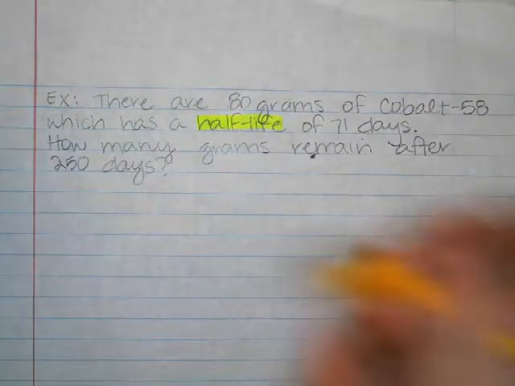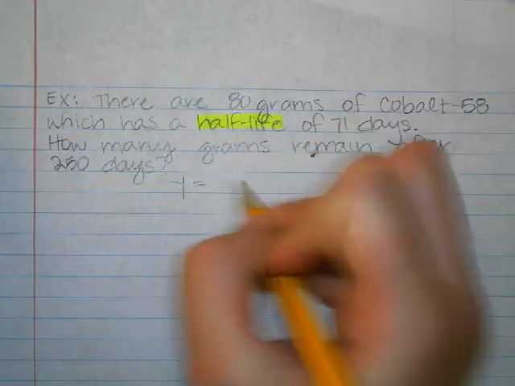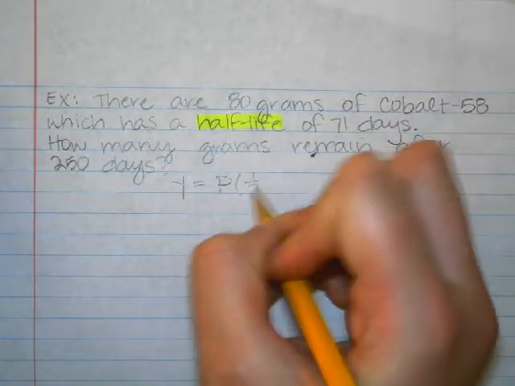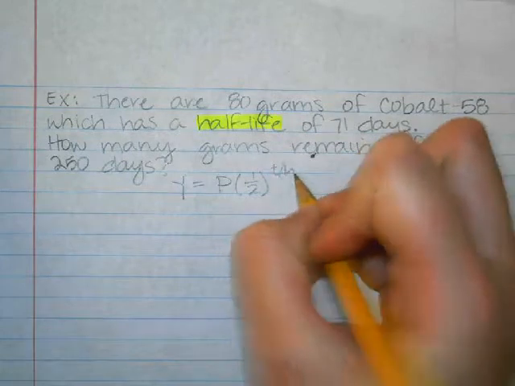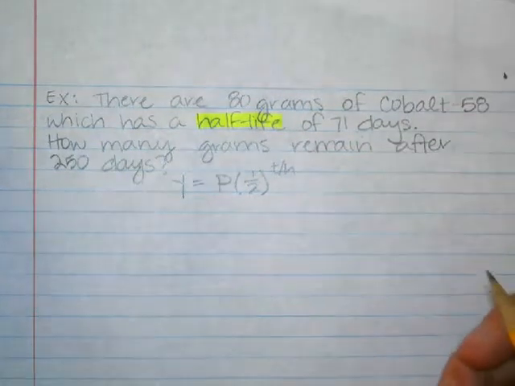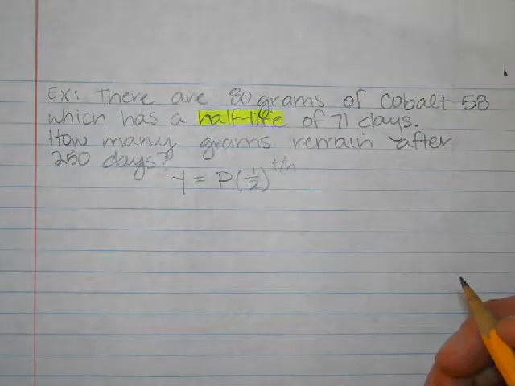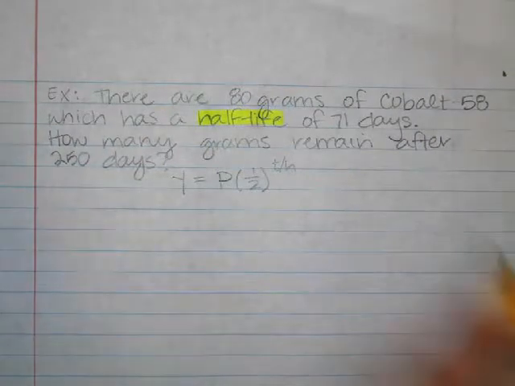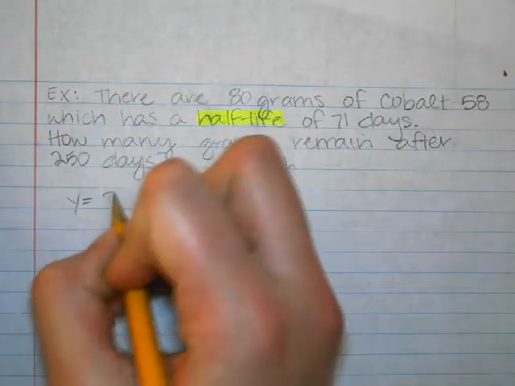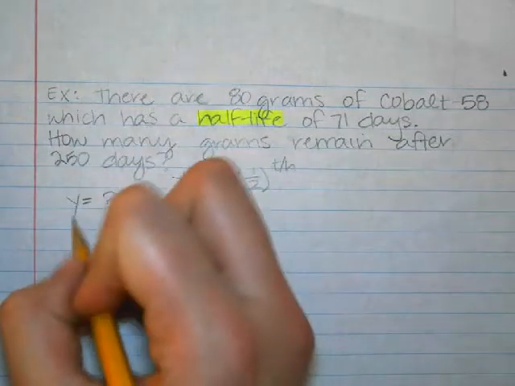So we've got y equals p times 1/2 to the t divided by h. Do we know what the final amount is going to be? Nope. Do we know what the starting value was?